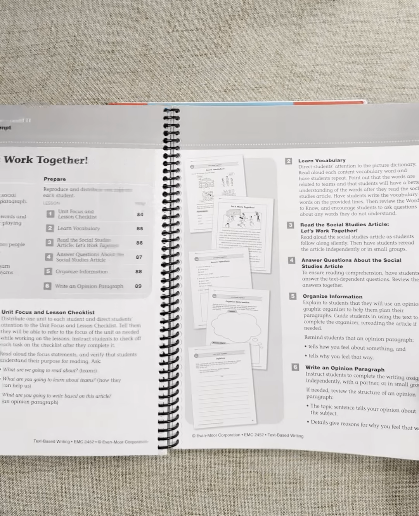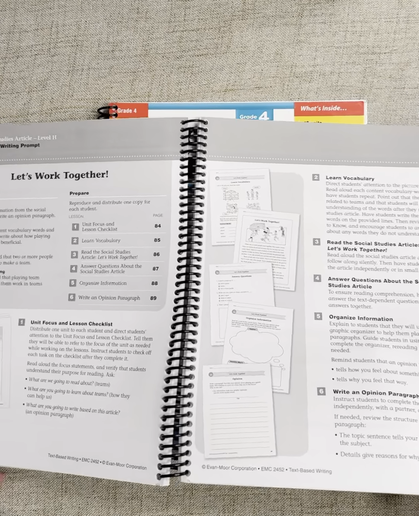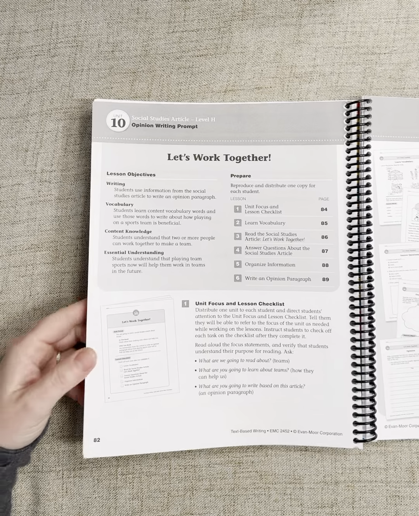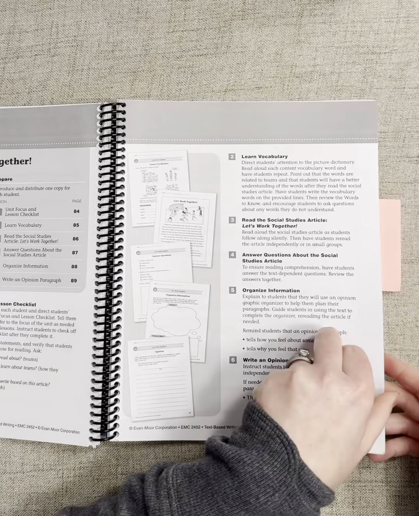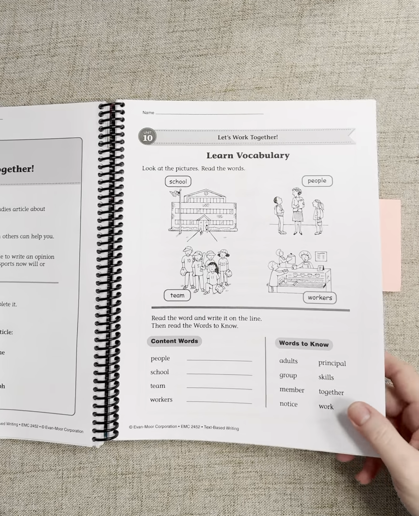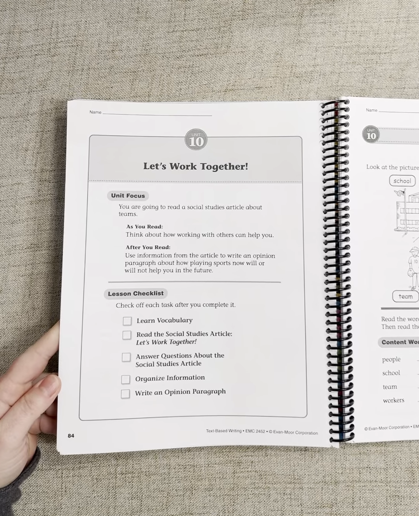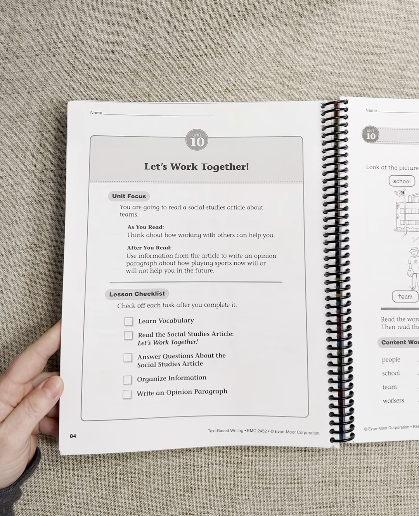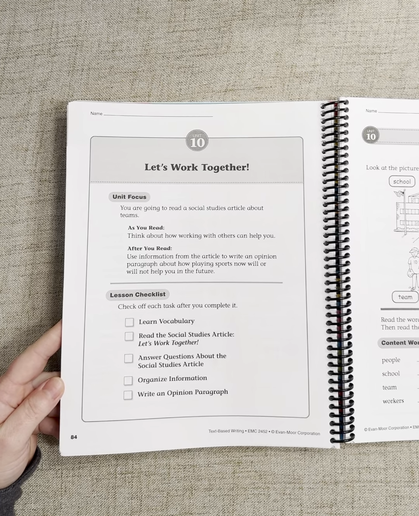Okay, so here's an opinion writing prompt. So a different type of writing. You can see that as you read, this is what the child should be thinking about. Think about how working with others can help you.